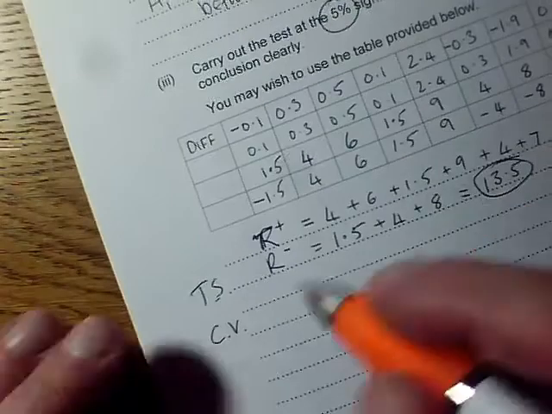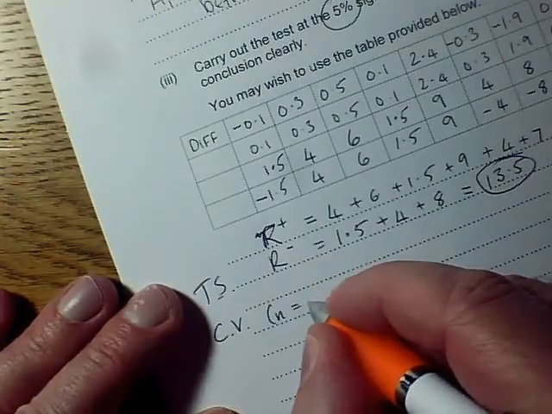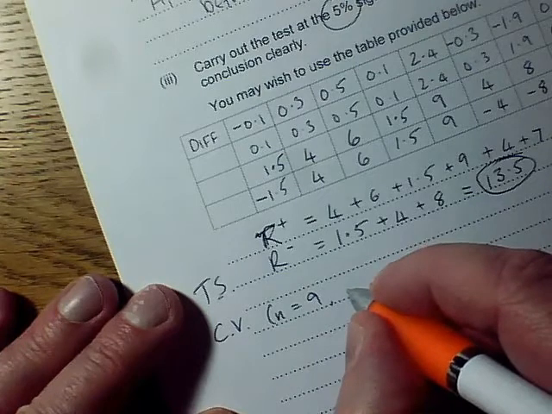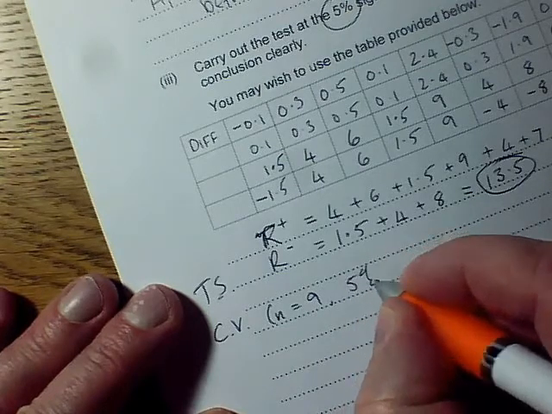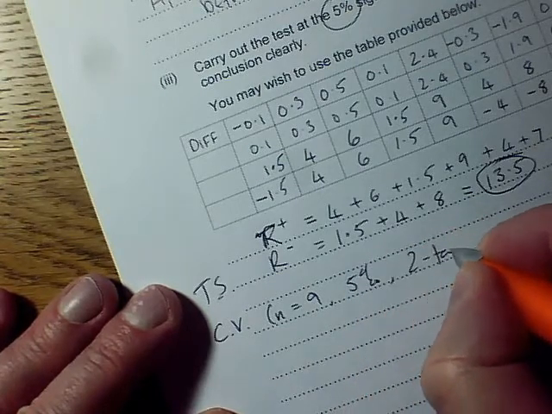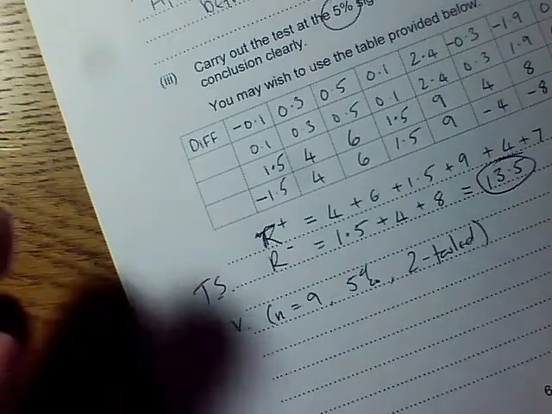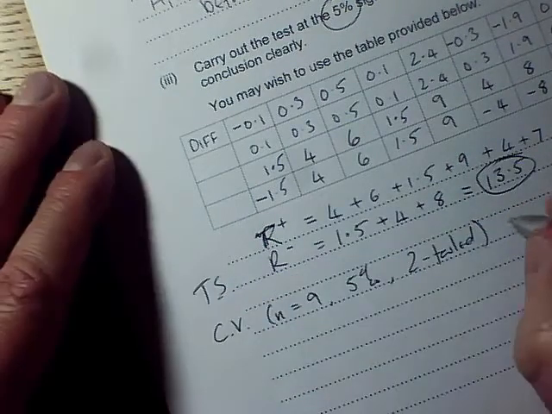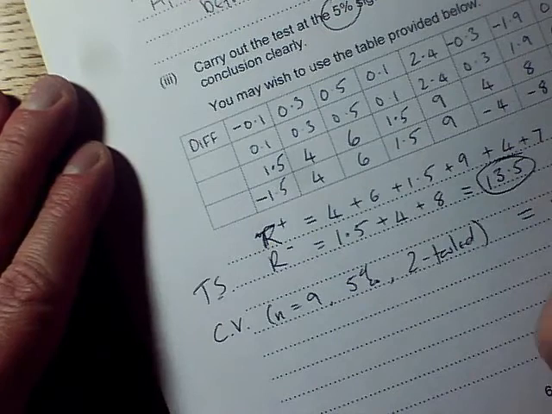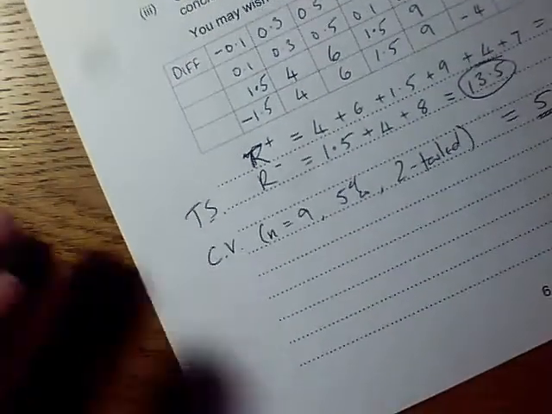Okay, so my critical value, n, it was 9. It was a 5% significance level, and it was two-tailed. So that's all worth setting up before you use the table. We looked that up in the table, and we got the critical value is 5. So show me that nicely and clearly. And now I do my comparison.